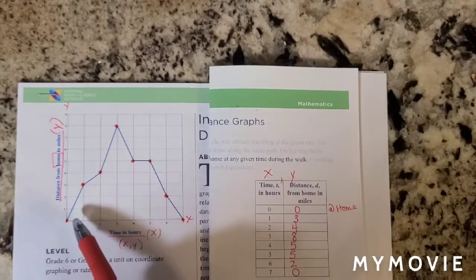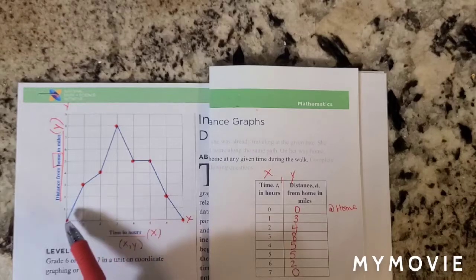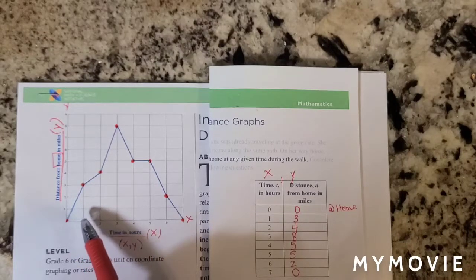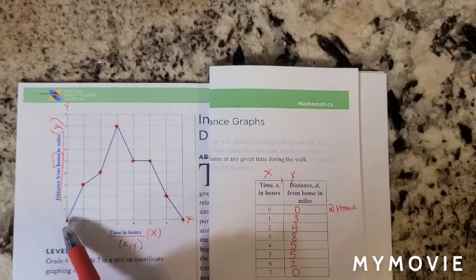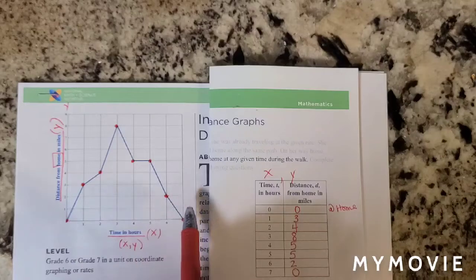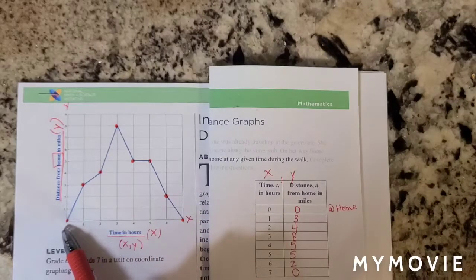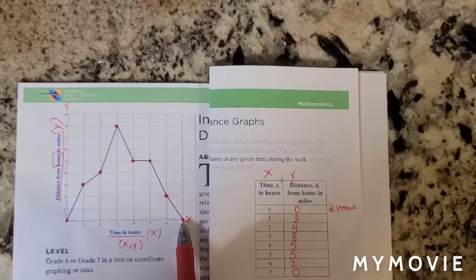I wanted to show you that no matter her speed, the time lapse here, she was still not walking up a hill. She was walking there and walking back. So she left home and she returned home here. When her coordinates were 0, 0, she was beginning from home. And when her coordinates were 7, 0, she had returned home.